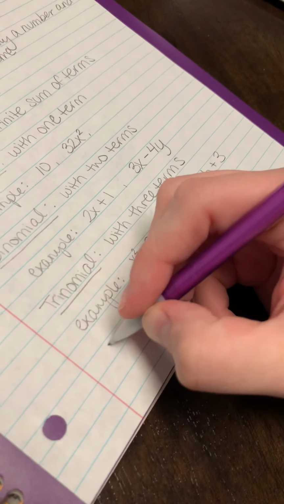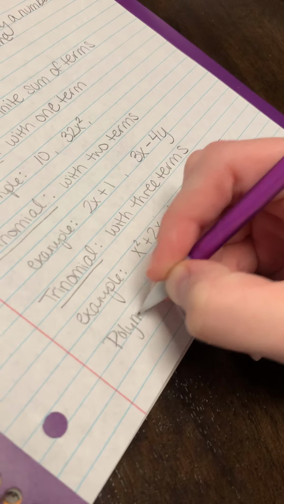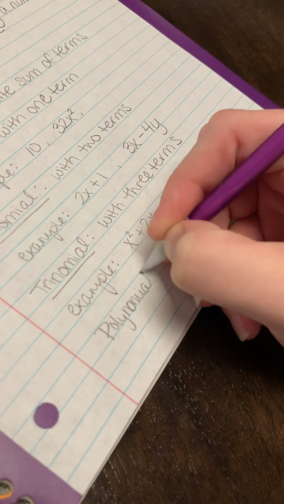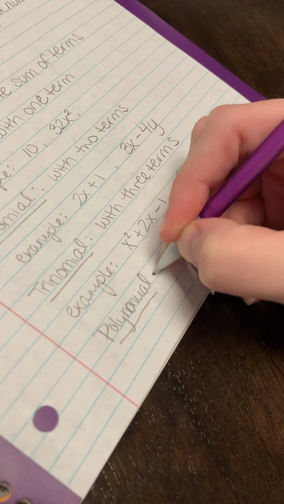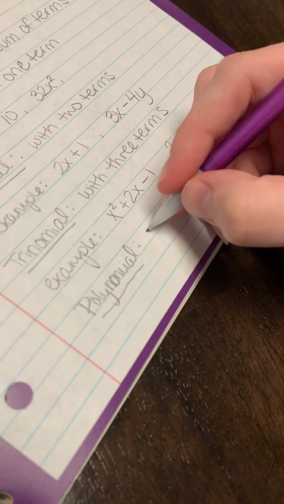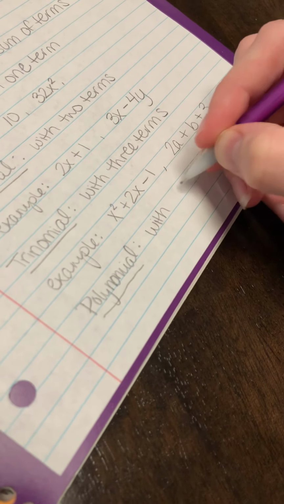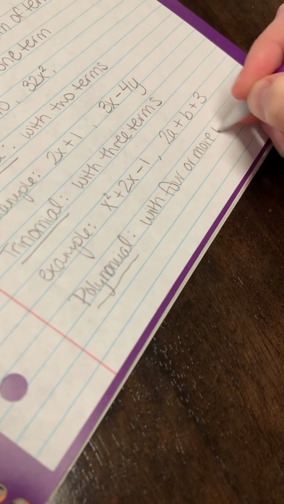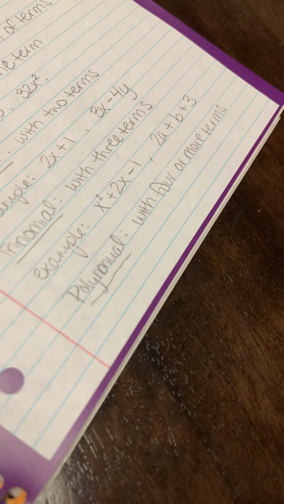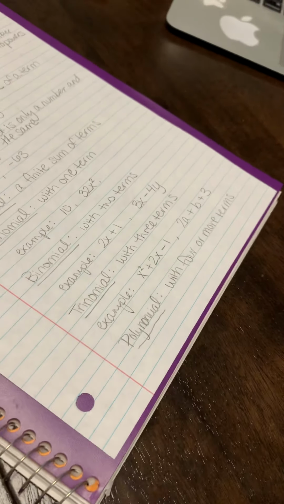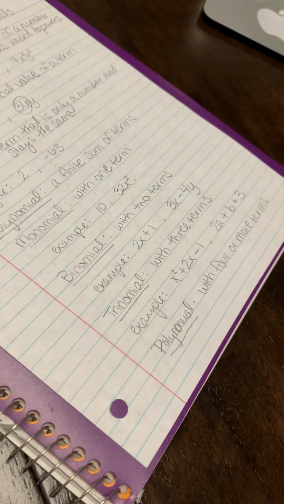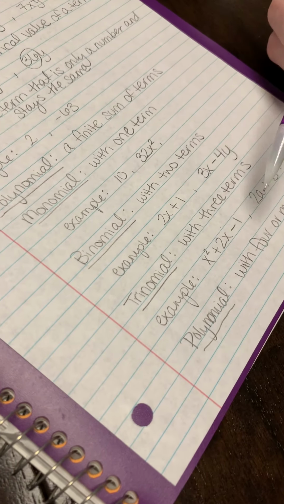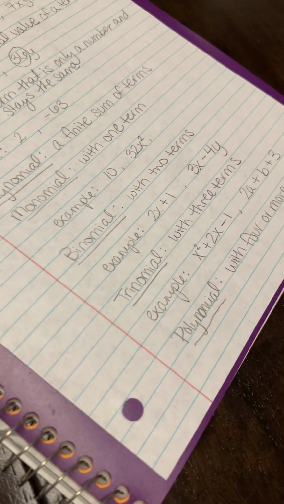Last but not least, you have polynomial. Now, technically all of these are polynomials, but we refer to a polynomial as an actual polynomial when it has 4 or more terms. So if you have a polynomial with 5, 6, 7, 8, 9 terms, we just call it polynomial. But if you have a polynomial with 1, 2, or 3, we use the special names for 1, 2, and 3.